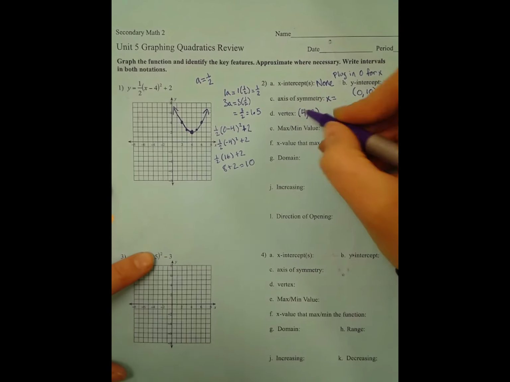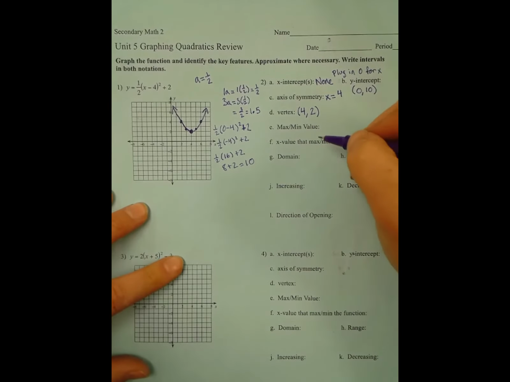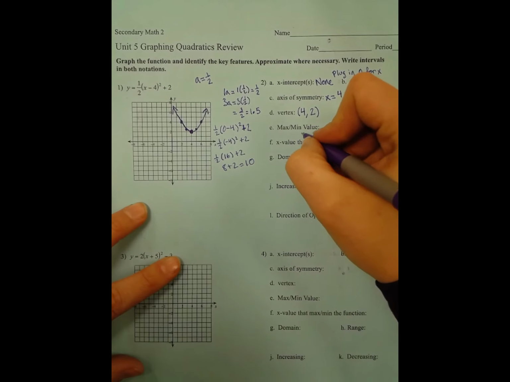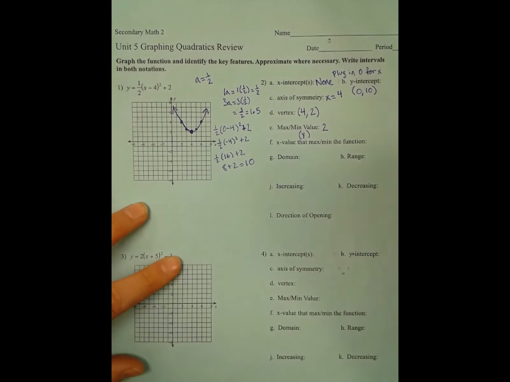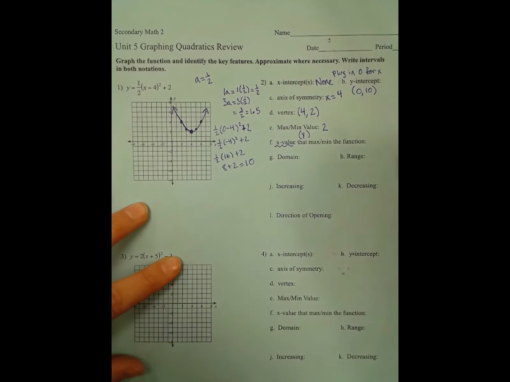Okay, axis of symmetry. That is just the x-coordinate of your vertex. It has to be x equals. If you do not put x equals, you will be wrong. Okay, your maximum or minimum value, this is just your vertex, and this specifically wants the y of the vertex. So that's going to be 2. The x value that maximizes or minimizes the function, well, guess what? That's going to be your x-coordinate of the vertex.